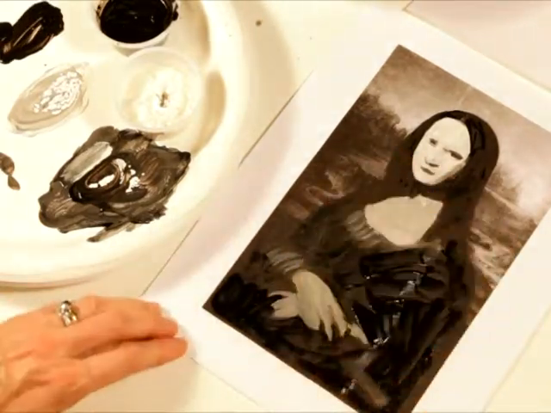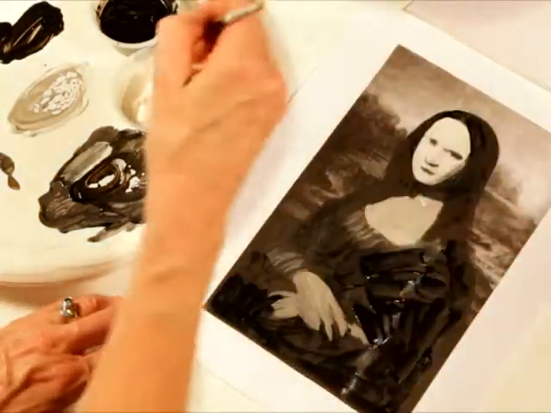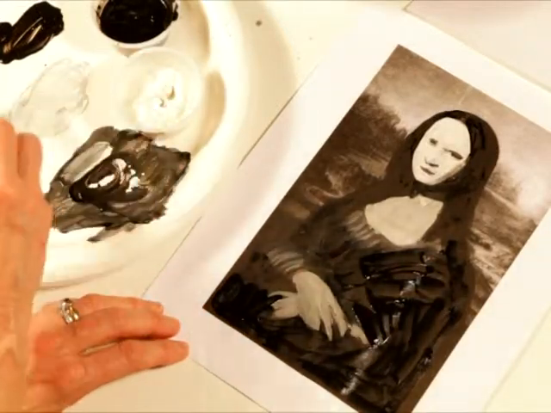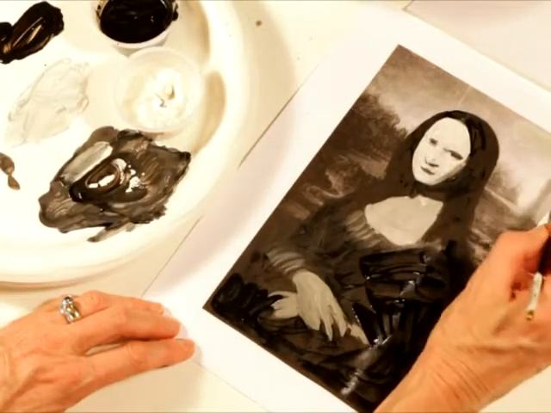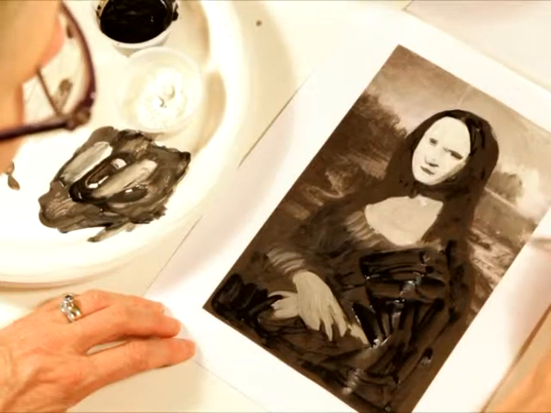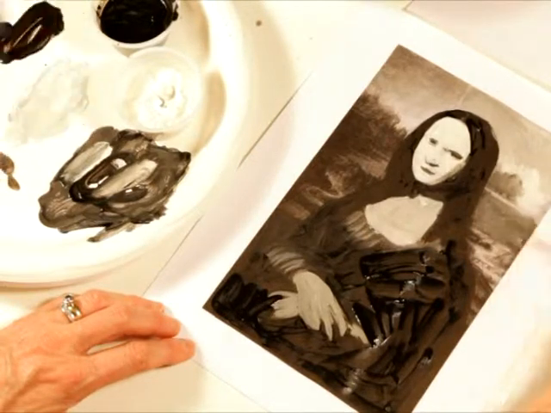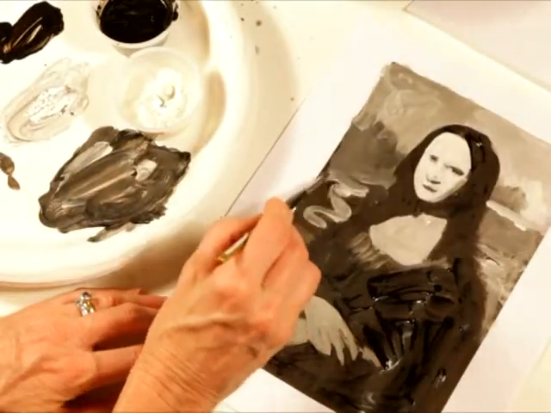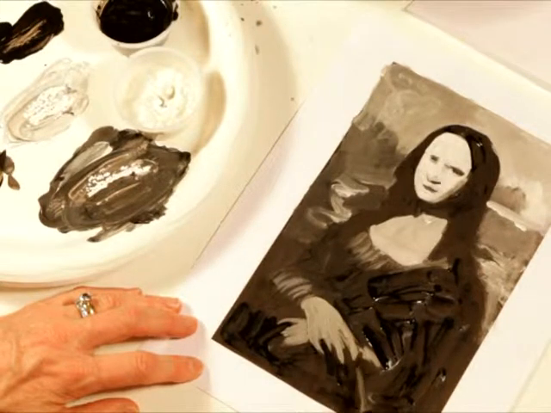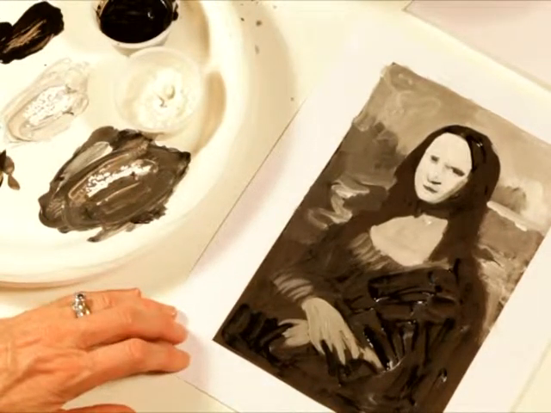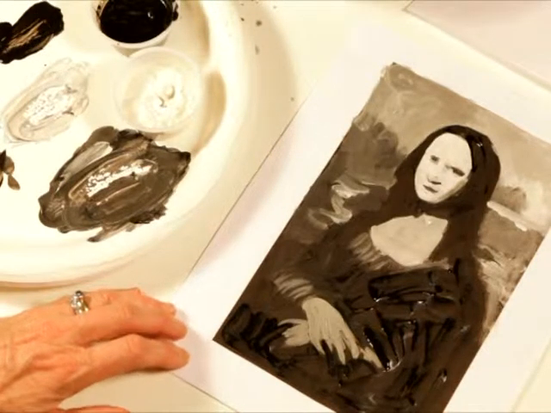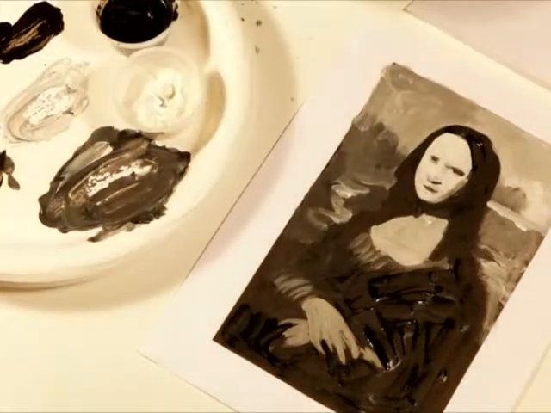So now I've got the background to look at, and I can see that there's quite a light area, but still it's not white. It's a light gray area in the background. So I'm just following the pattern of lights and darks that I see. Here's a little path. It's a little bit lighter. I think that we can say that I've gotten the idea of what Leonardo had in mind when he envisioned the value structure for the Mona Lisa.